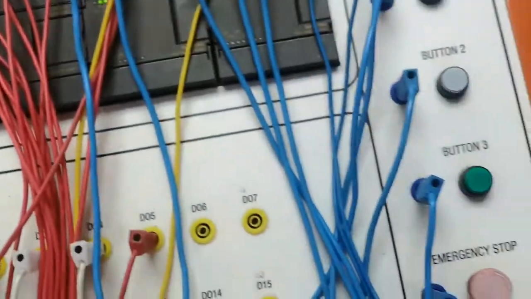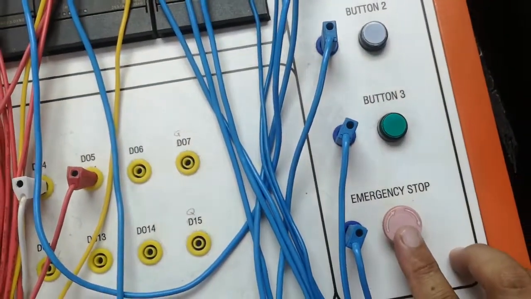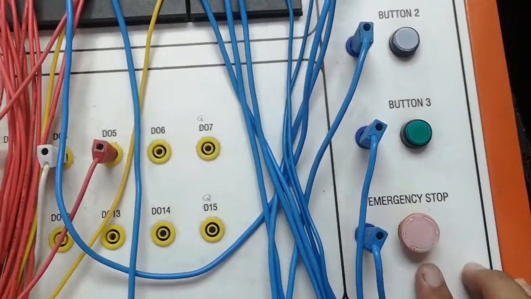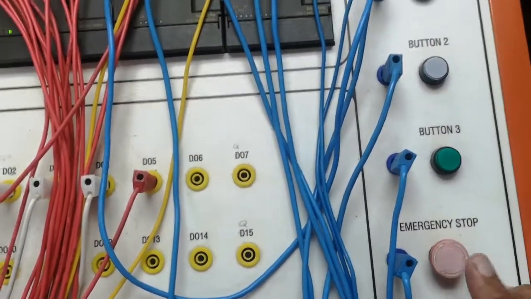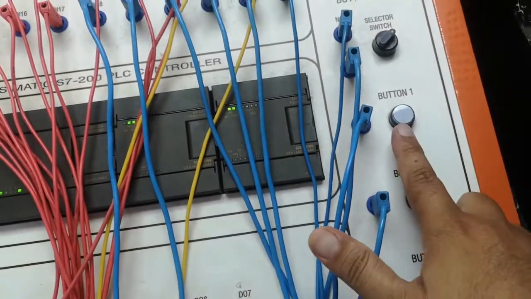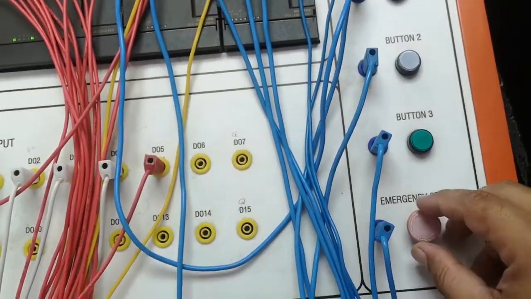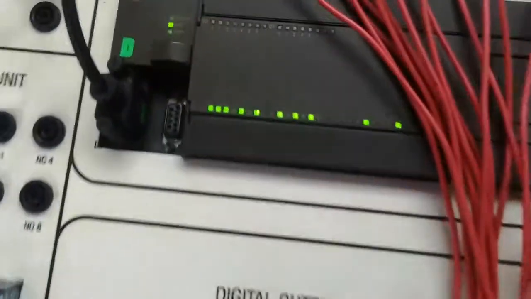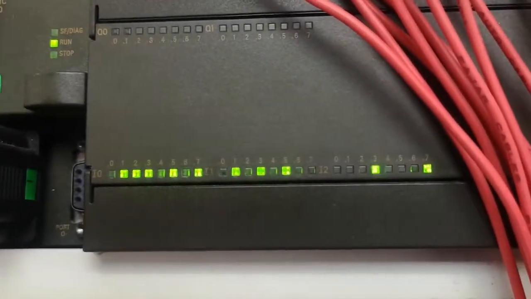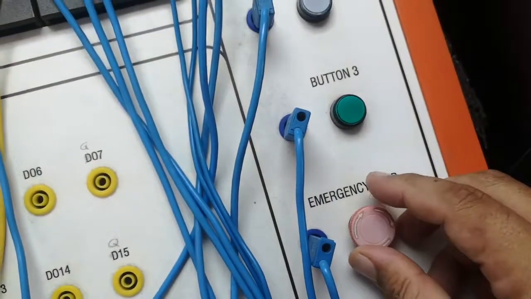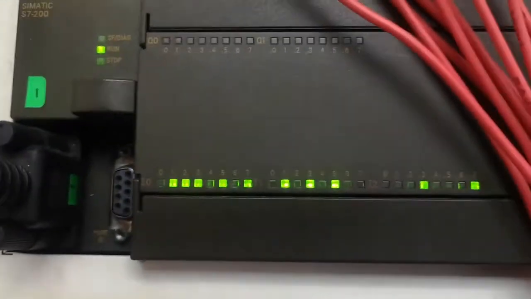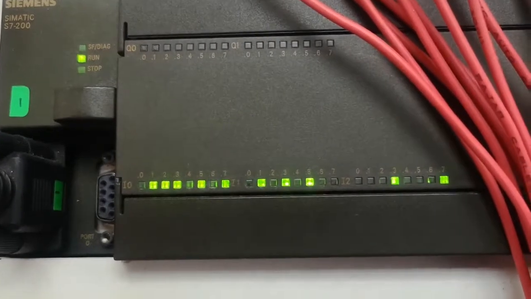This will be the important button, what we call the emergency stop. This one must be included, meaning that this button and also this button must be included in your program. For the emergency stop, when you press, you can notice it is connected to I2.3.